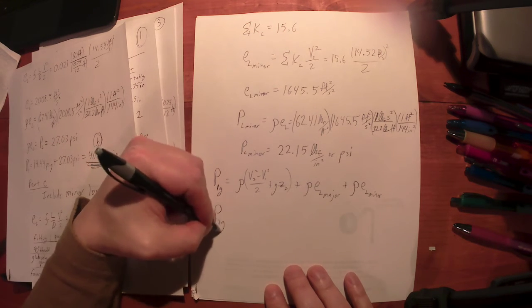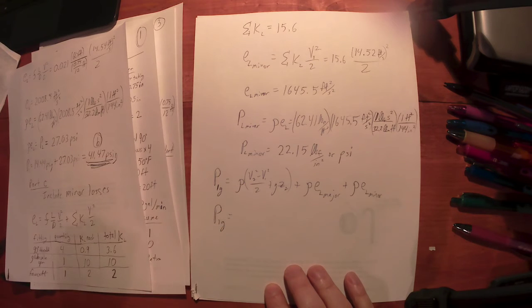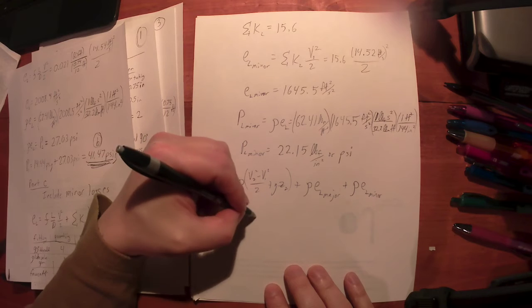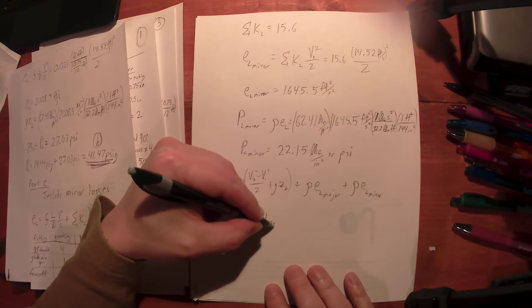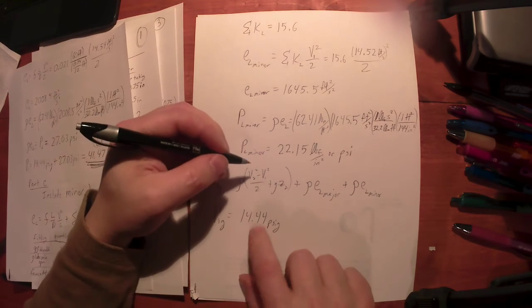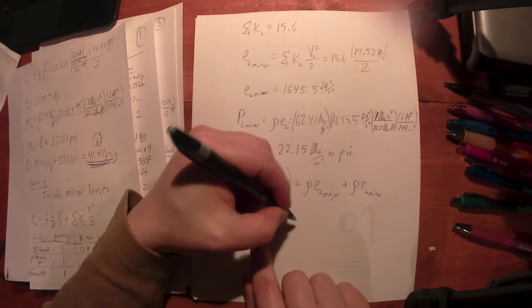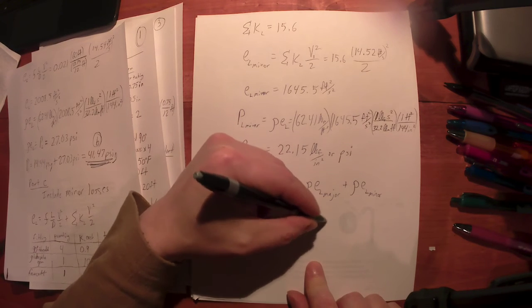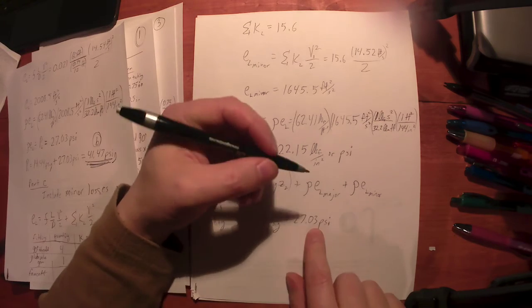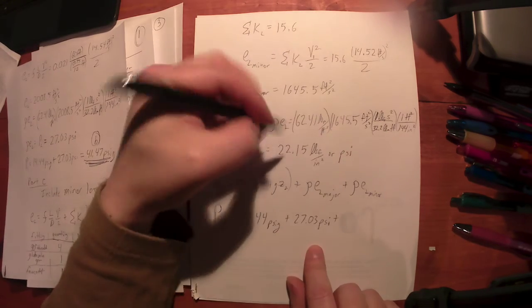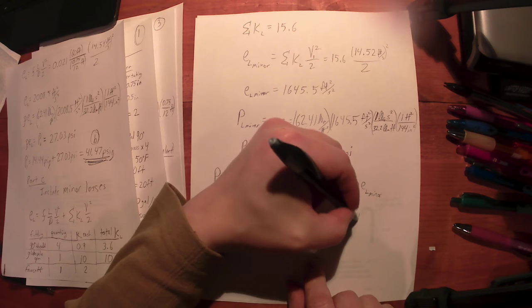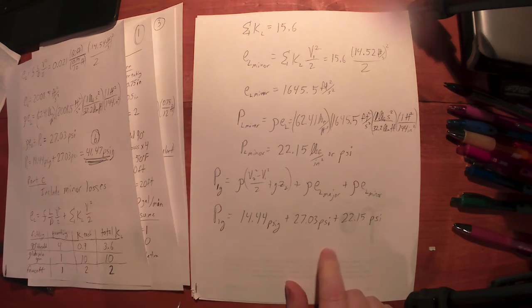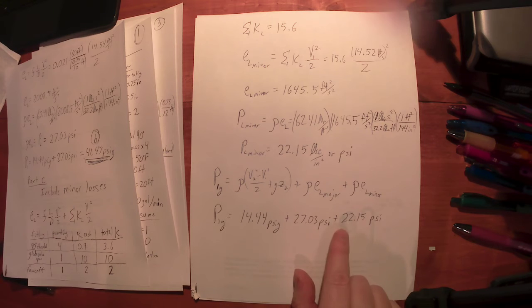I'm a little repetitive here, and that's okay. I'm getting about 14.44 psig for this one, plus about 27.03 psi for the major loss, and then I've just found about 22.15 psi for the minor loss. Very close to the major loss.